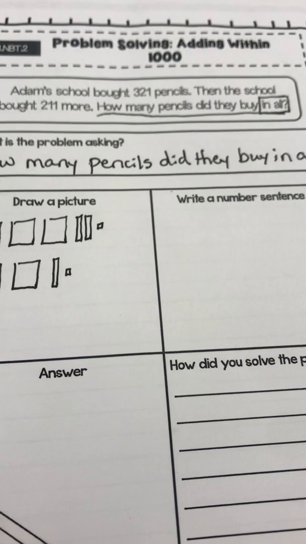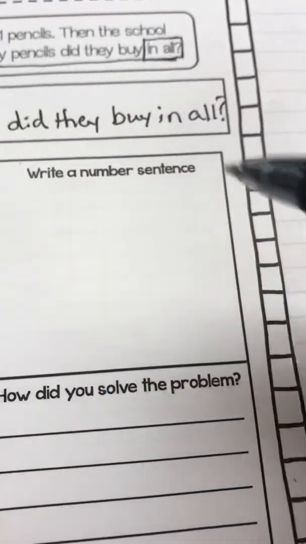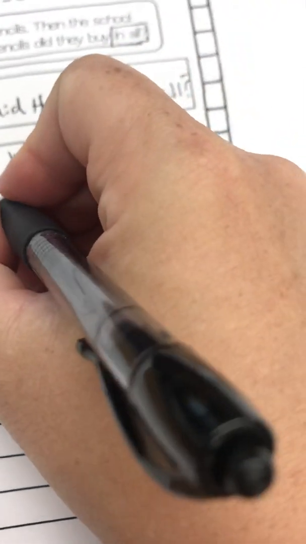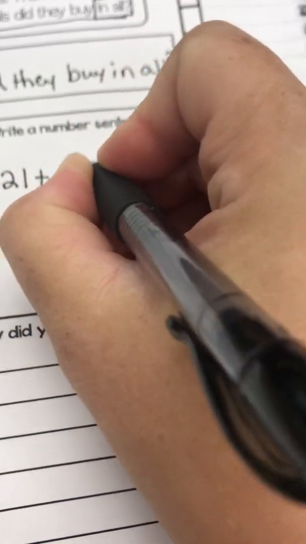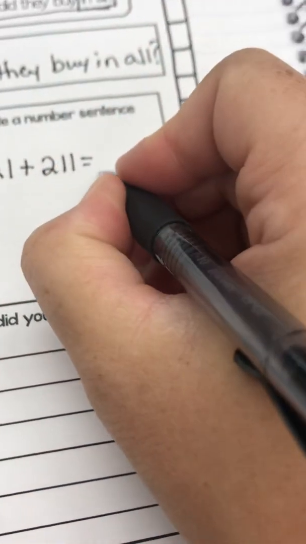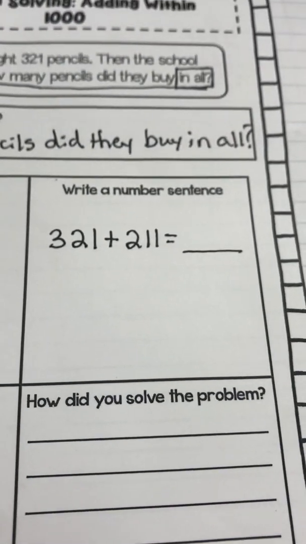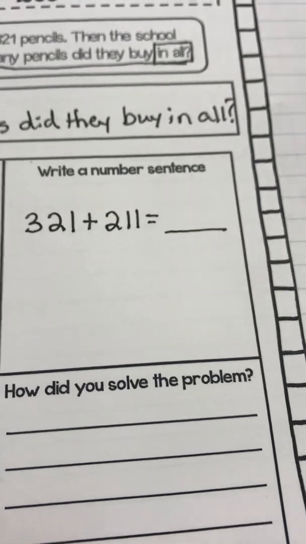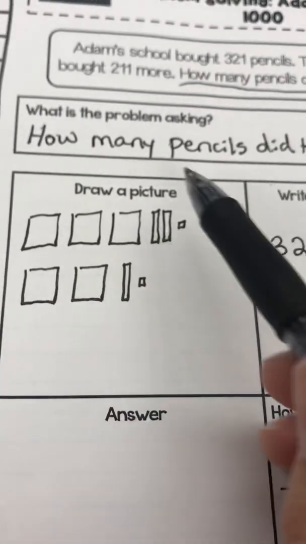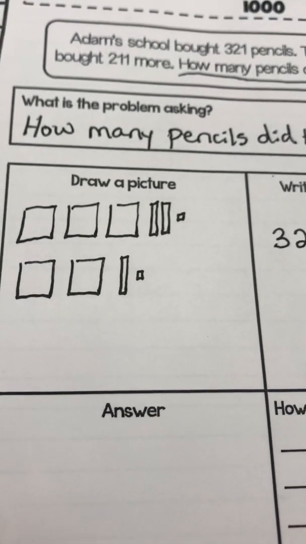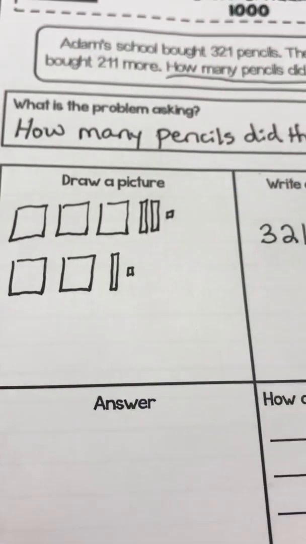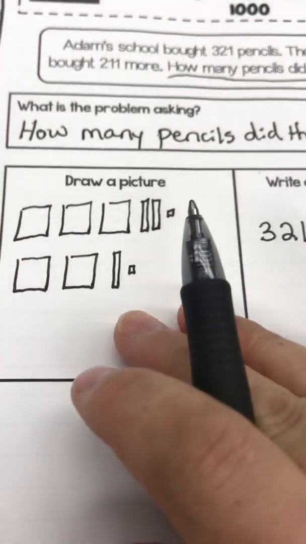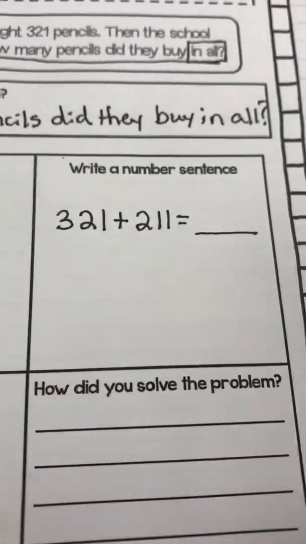So let's write our number sentence. Our number sentence is going to look like this, just like when you're writing a sentence. We have sentences in math. It's going to be 321 plus 211 equals, and then that's where we're going to need to put our problem together. So let's count our hundreds, tens, and ones. How many hundreds do you see in this picture? 5. How many 10 sticks? 3. And how many ones? 2. So we're going to do that just like that.